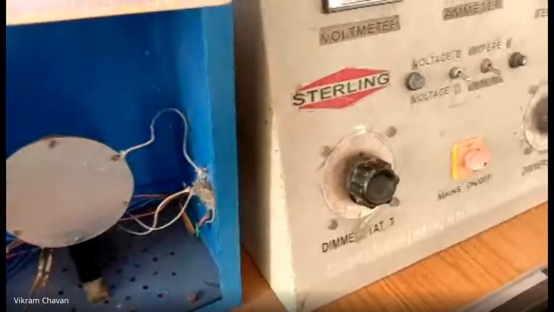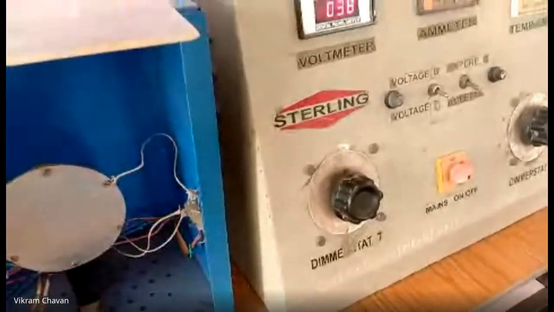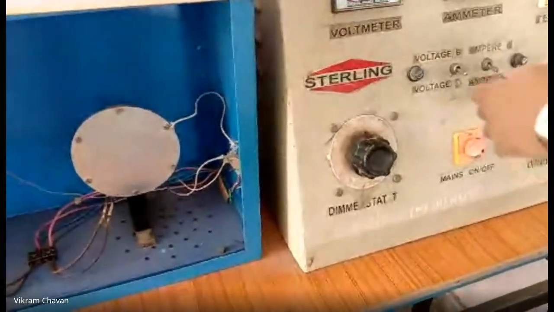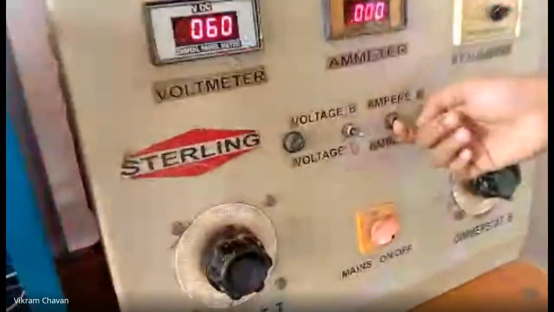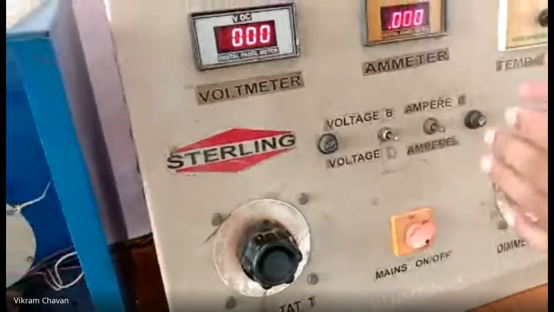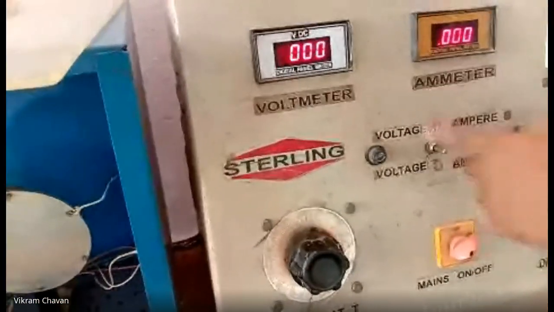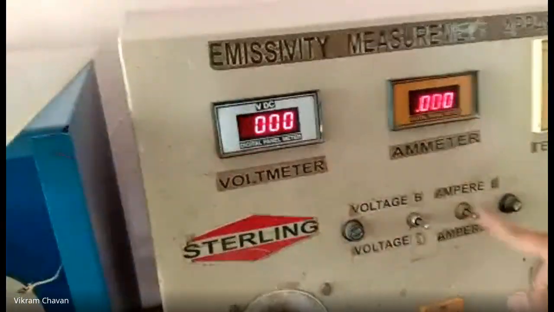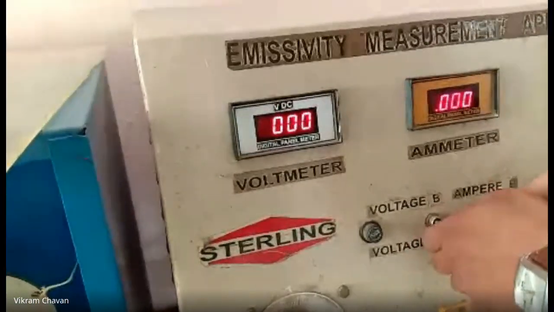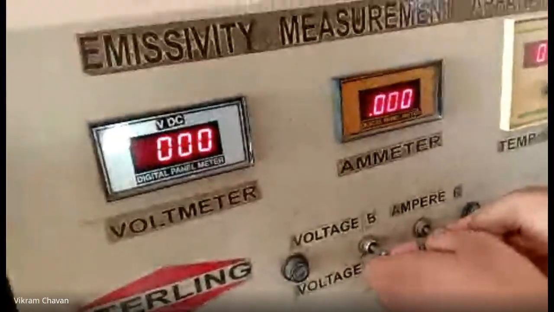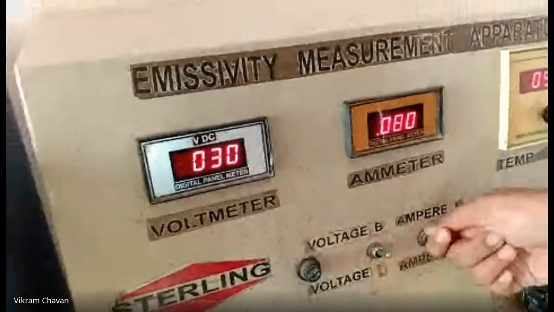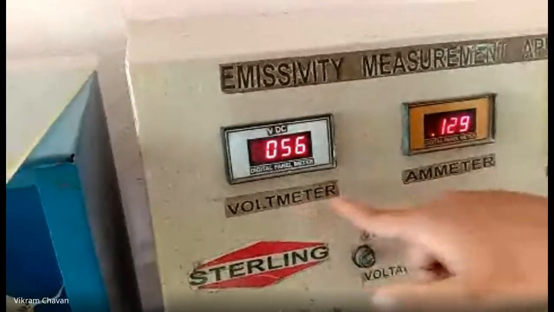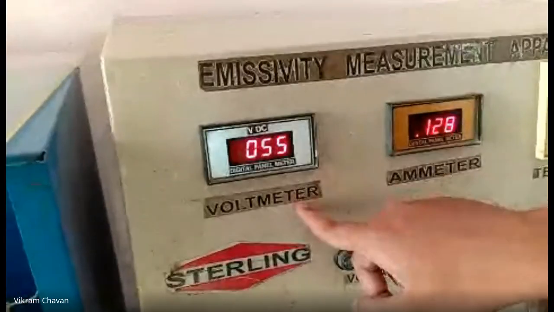First of all, you have to make the arrangement, or take the voltage reading first. Consider that these are the two knobs which are used to shift the voltage and ammeter readings. Now the ammeter and the voltmeter do not show any reading, because both are off. If I shift both the knobs to the upward side, first this and then this, now it is showing the voltage and current reading for the black surface.